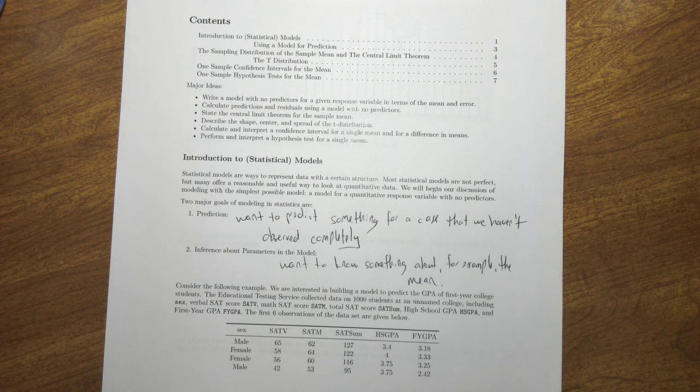Another is we might be interested in inference about parameters in the model. Remember, parameter was just a fancy word; we did the population proportion. Now we're going to start talking more about the population mean. And so we might want to know something about, say, what is the mean amount of exercise students at St. Lawrence University get per week?